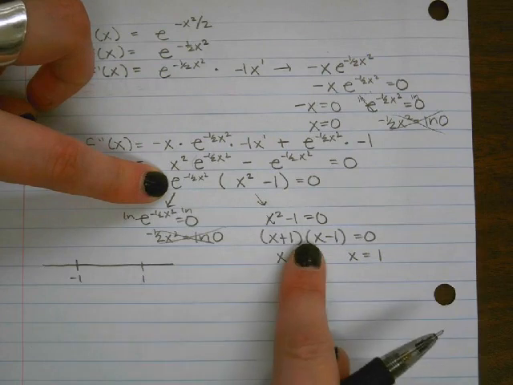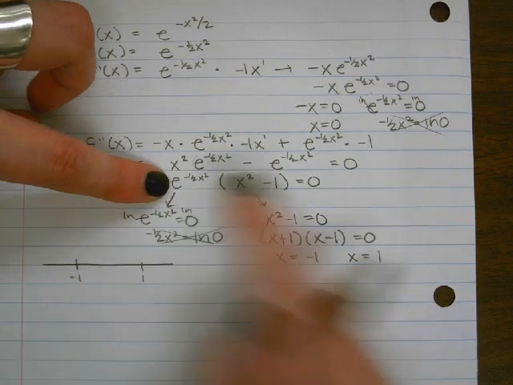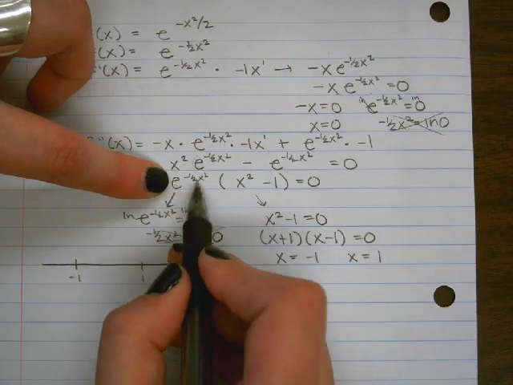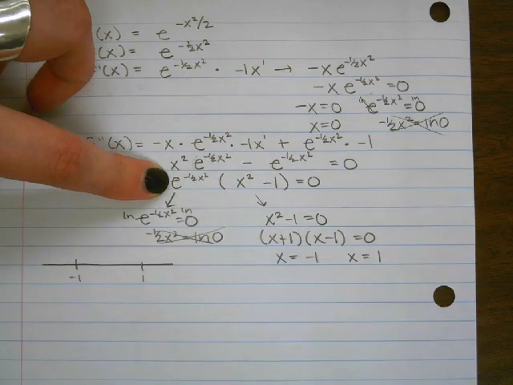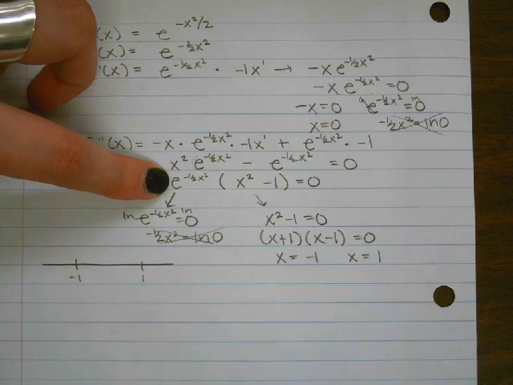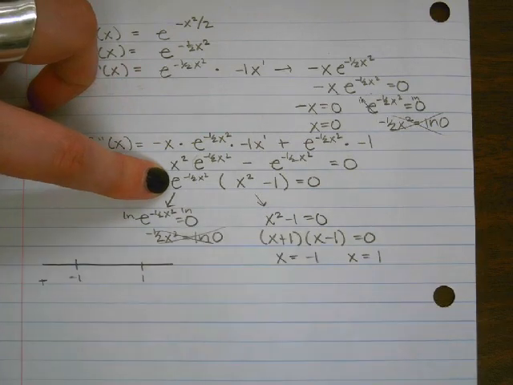I wouldn't use just this part. We have to use the whole second derivative. So I'm going to use this part. I know that this is something to an exponent, and anything to an exponent is never going to equal 0. It's never going to equal a negative number. It's always going to equal something positive. Even if the exponent is negative, it would become a fraction. It wouldn't become negative. So I know that that first term is always going to be positive no matter what I plug in.